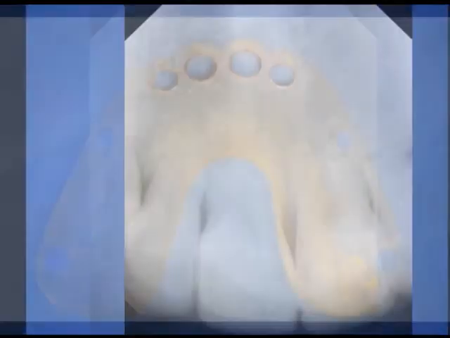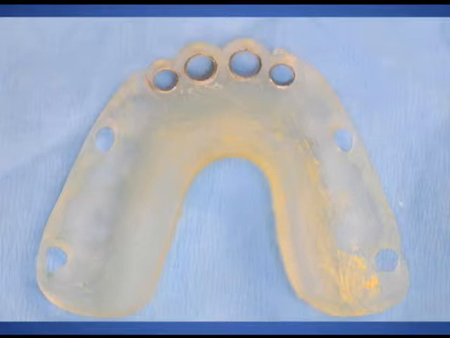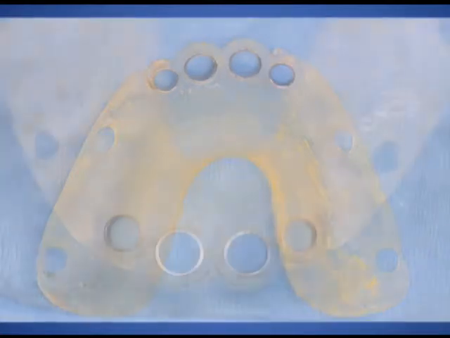But first and foremost, we had to design a surgical guide that would allow us to correctly place the Nobel BioCare replace select dental implants in a relatively tight area.